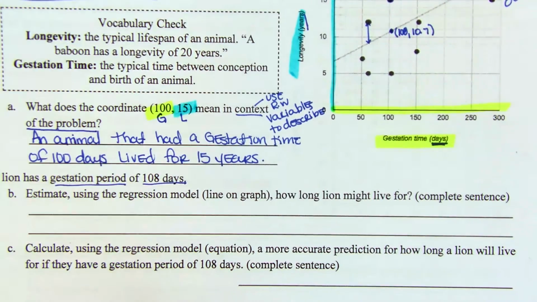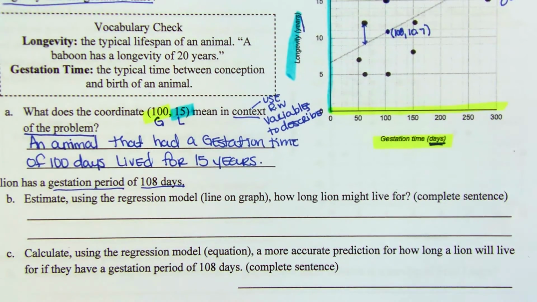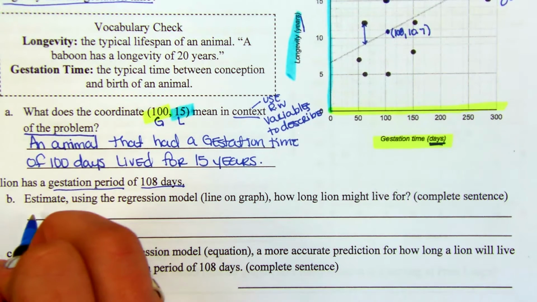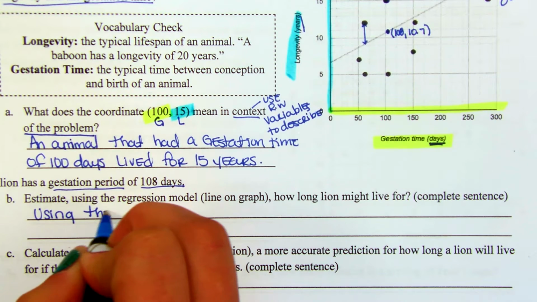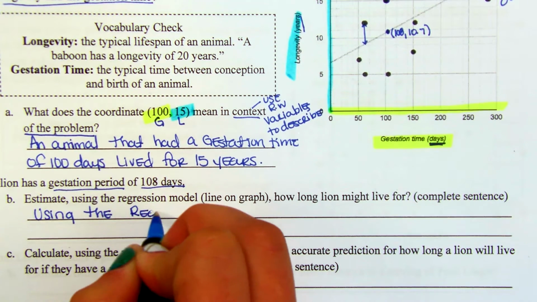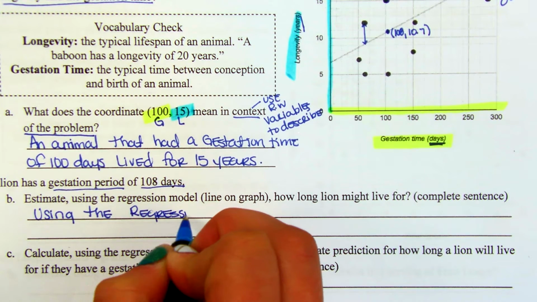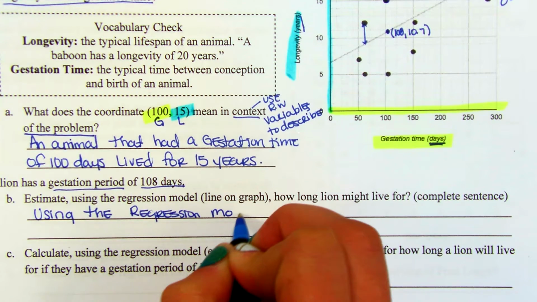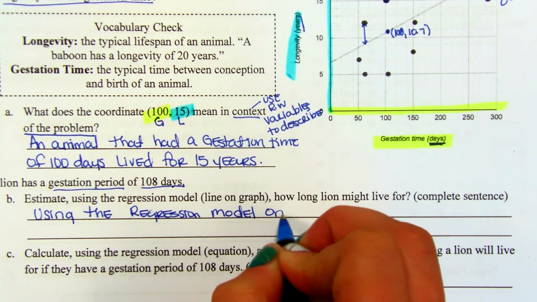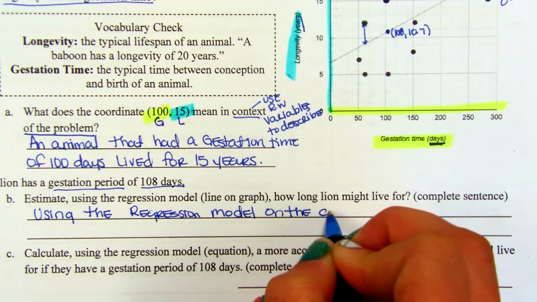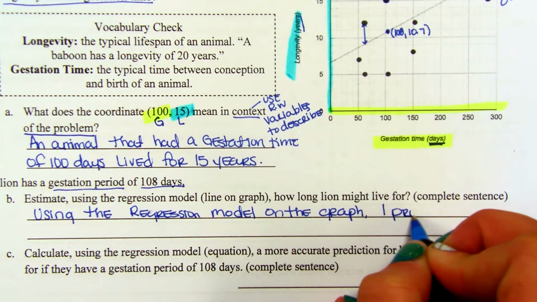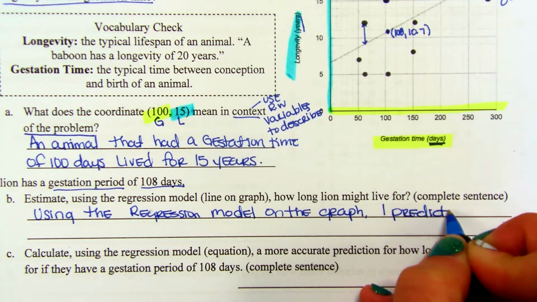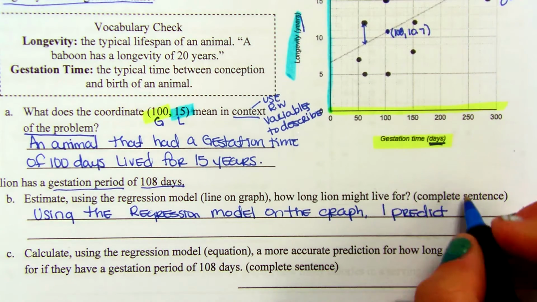So, how long the lion might live for. You might start the sentence as like, using the regression model on the graph, I predict, and again, this is a prediction because we're using the regression model.